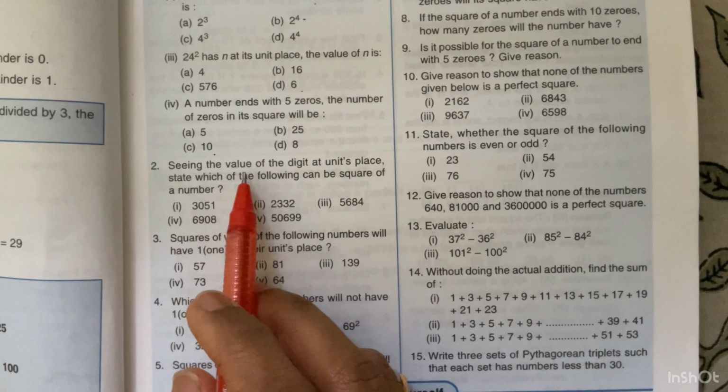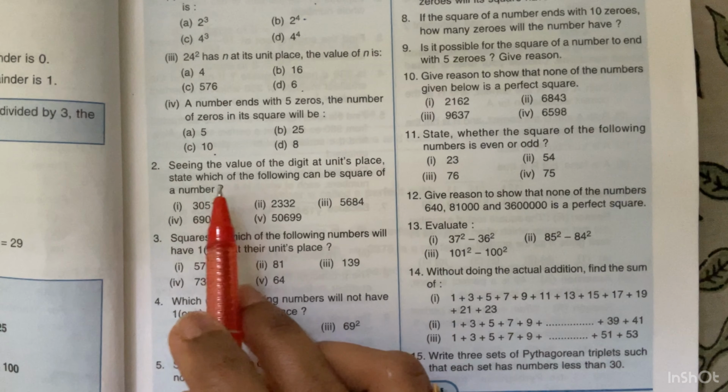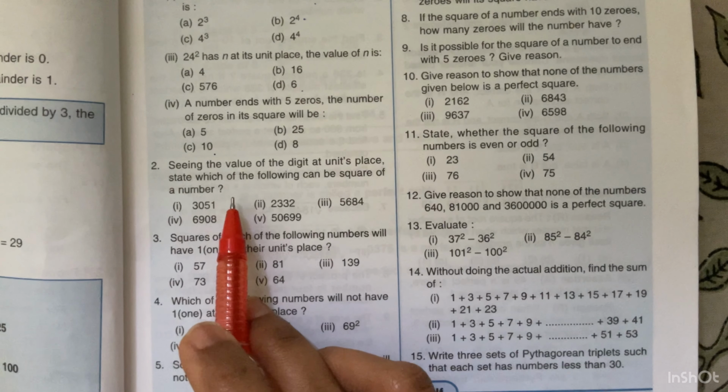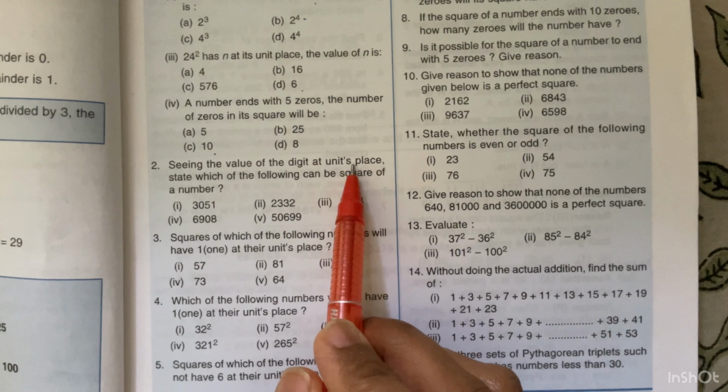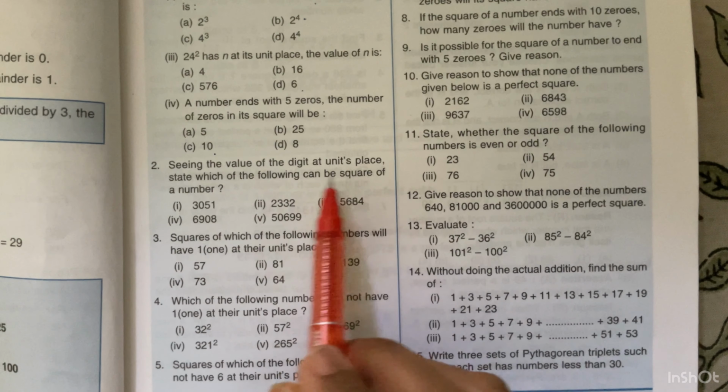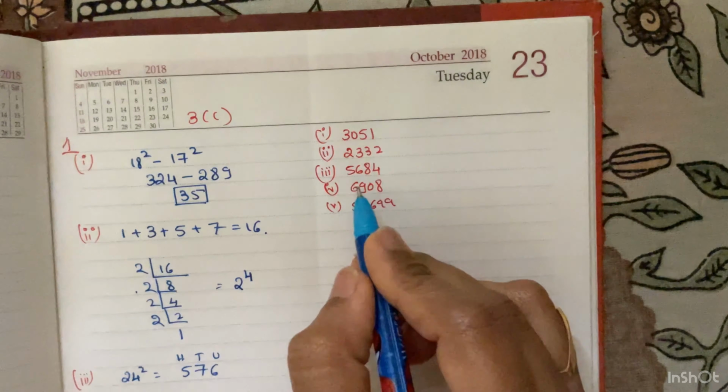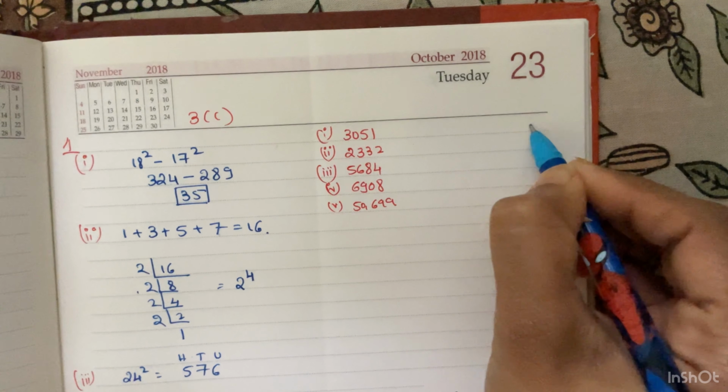Question number 2. Seeing the value of the digit at unit place, state which of the following can be square of a number. Only after looking at the digit at unit place, or we can say ones place also, we have to say whether it can be square of a number. Okay. So before this, first I'll write here 0.